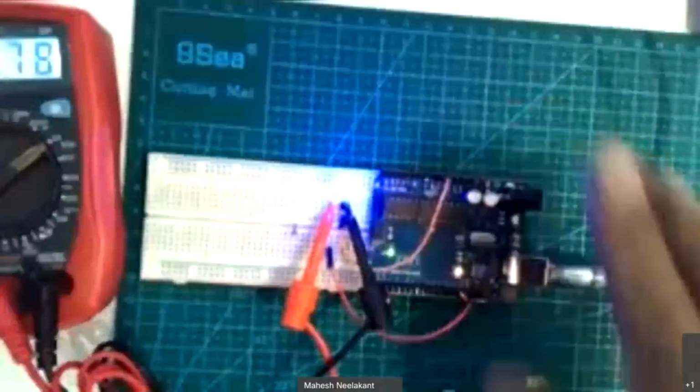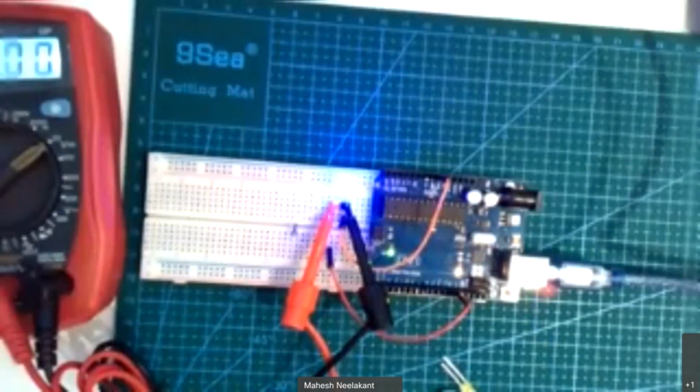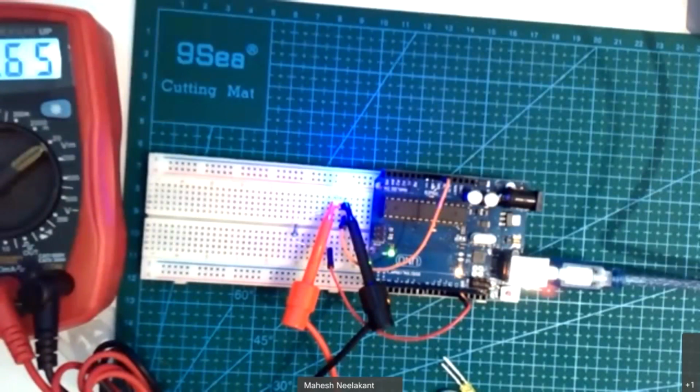But here's the thing: you can buy this thing for $4. If you burn it, it's only $4. It's not too bad. You don't lose too much money. I've never burnt a device in the years that I've been using it by disconnecting and connecting wires.